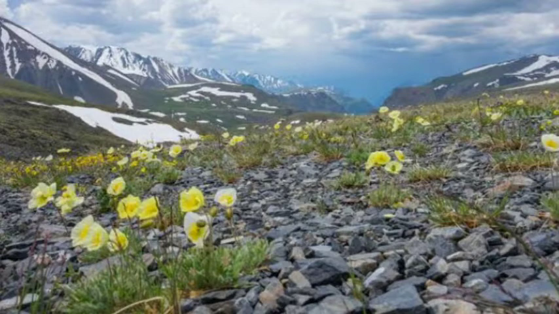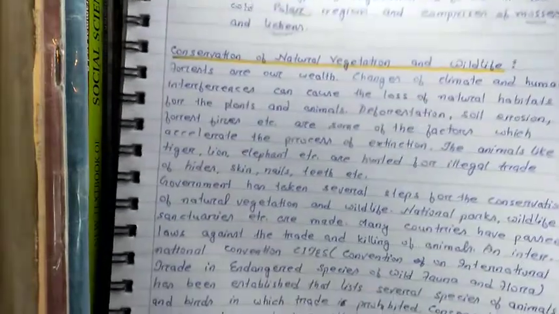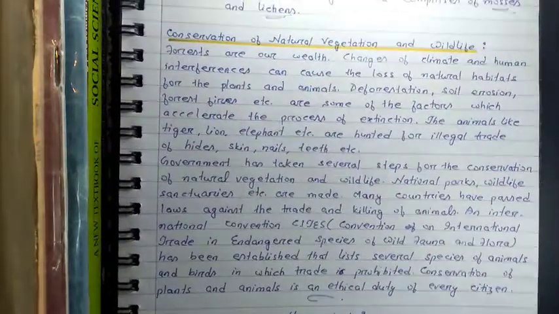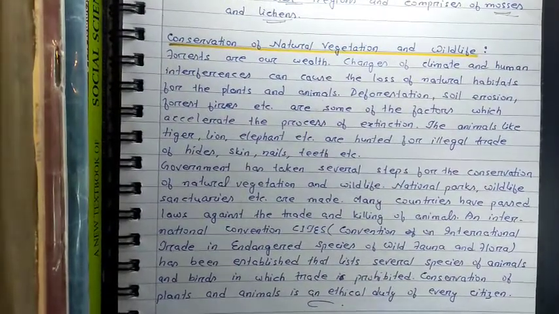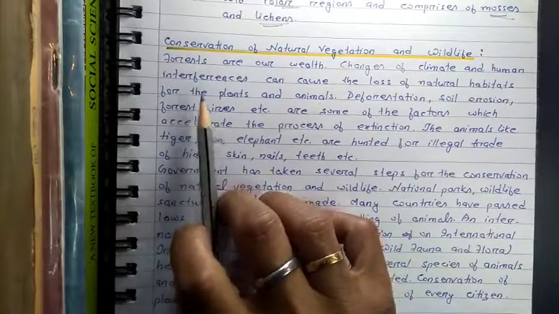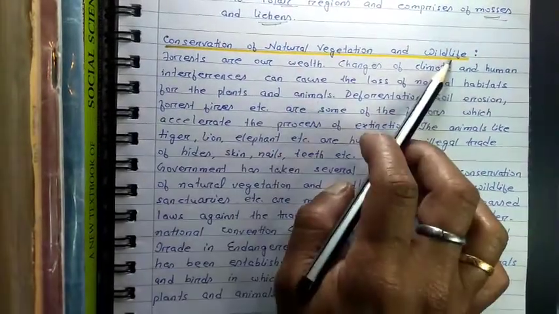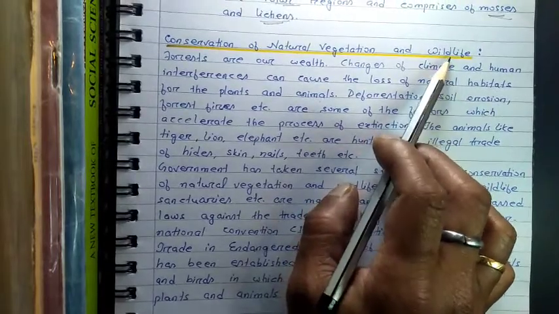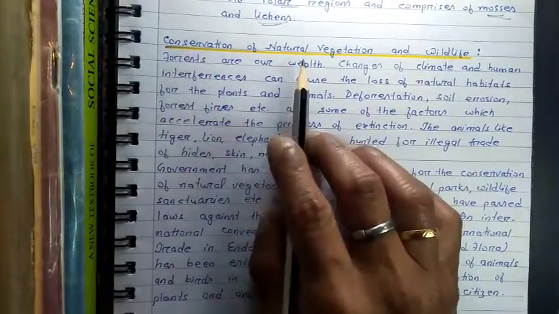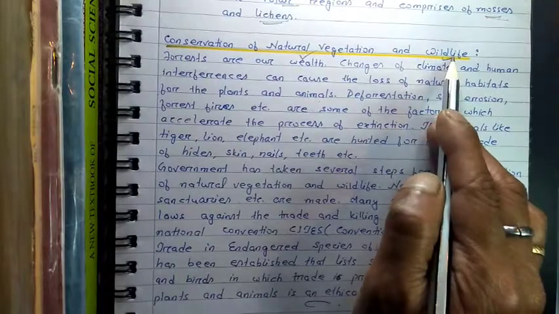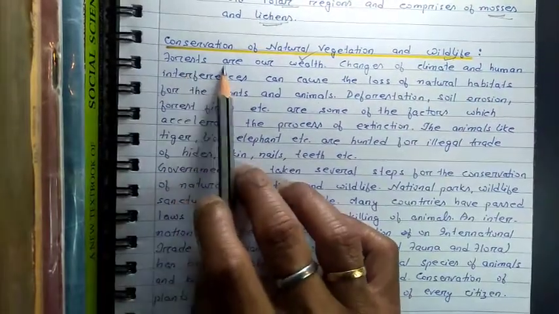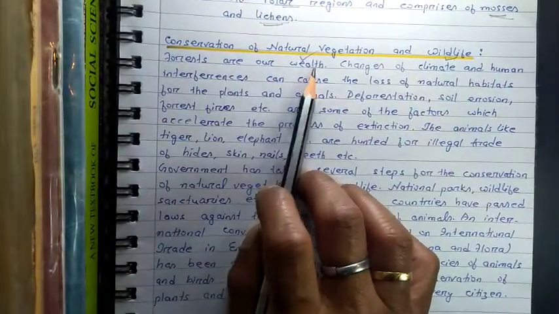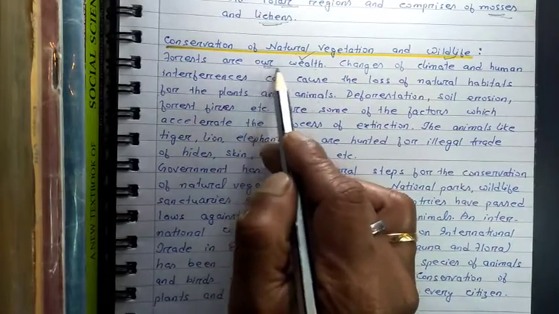Now moving towards the last point of our chapter, it is about conservation of natural vegetation and wildlife. As we already got that natural vegetation and wildlife are very important for us for maintaining the ecosystem, that's why we should always try to conserve the natural vegetation as well as the wildlife. Forests are our wealth. They add natural beauty.